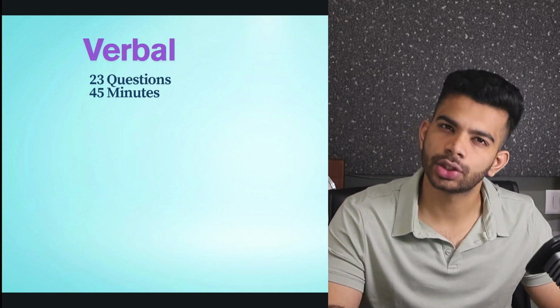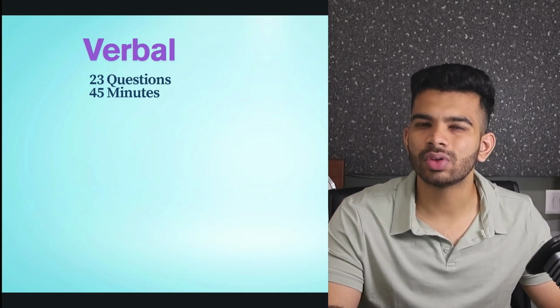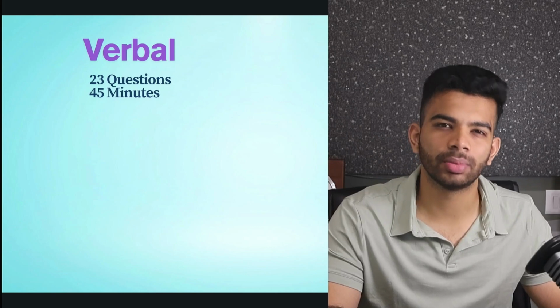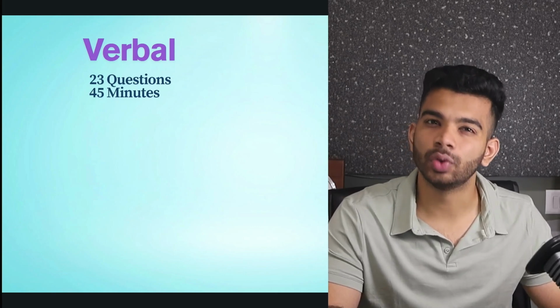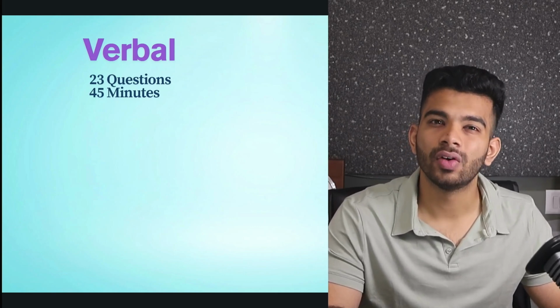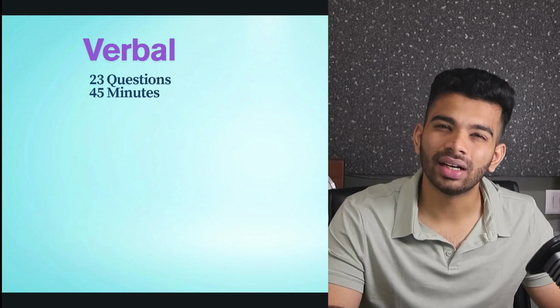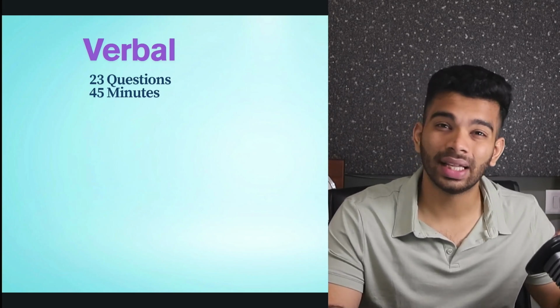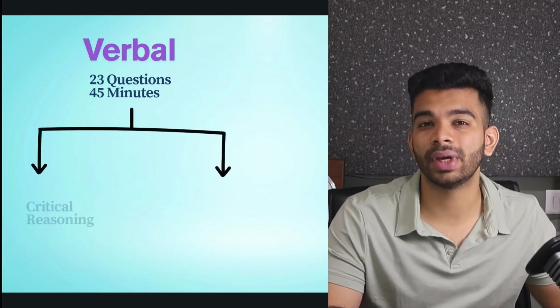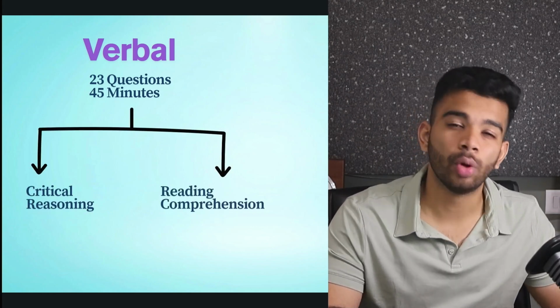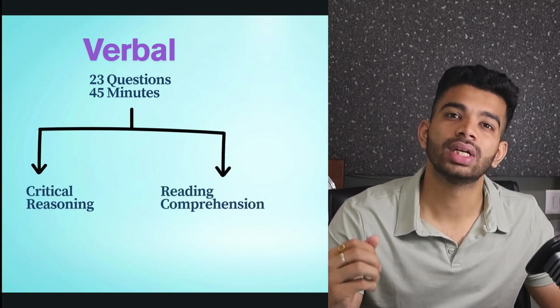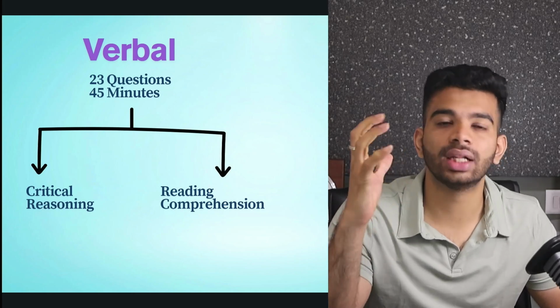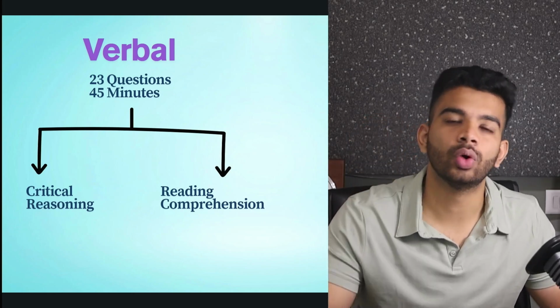First is the verbal section. An obvious question is, how is the GMAT verbal section different from the CAT verbal? Now, there are quite a few differences we must be aware of. The first is that the GMAT is very heavy on the critical reasoning part and reading comprehension, to the point that there is nothing apart from these two topics in the verbal section. There is no para summary, there is no para jumbles. GMAT just has brutal critical thinking, which can get tiring over the length of the exam.